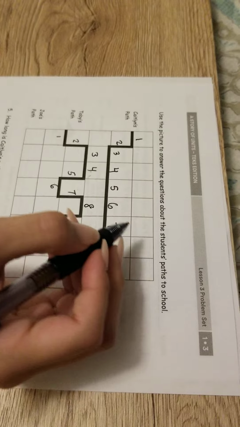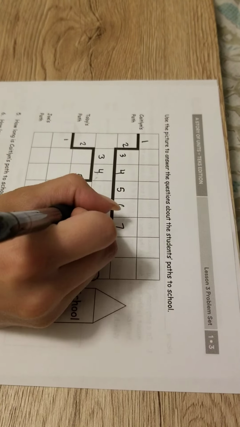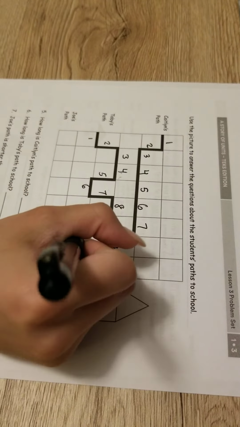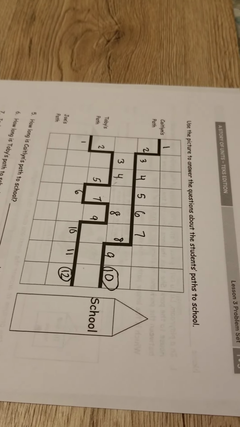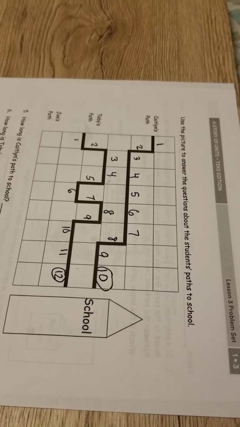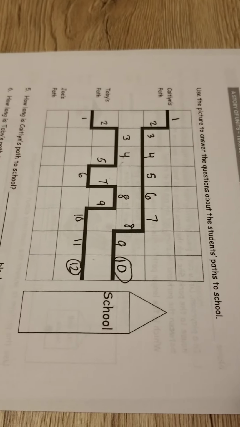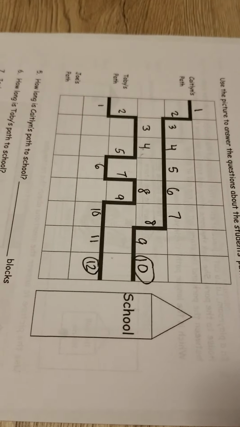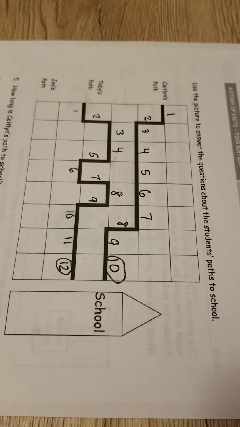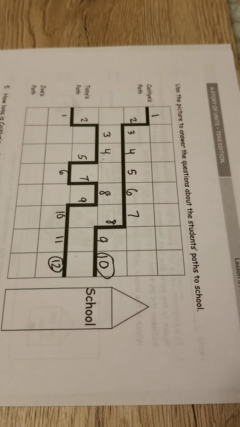Okay. So we're on 8, 9, 10, 11, and 12. All right, so Caitlin's path is 10 units long, and Toby's path is 12 units long. And we said that Joe, not Jose, Joe, he's at 0 because he did not get drawn a path.